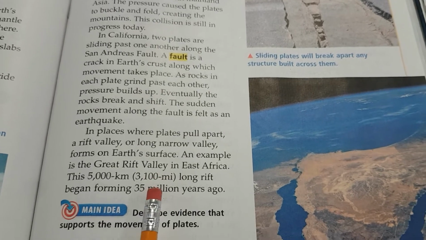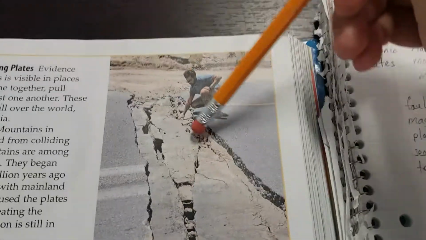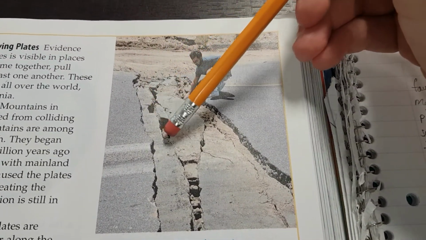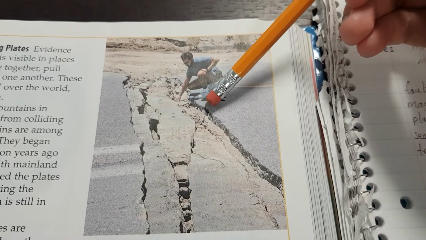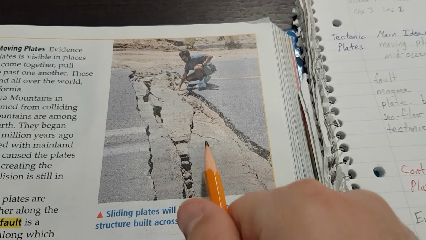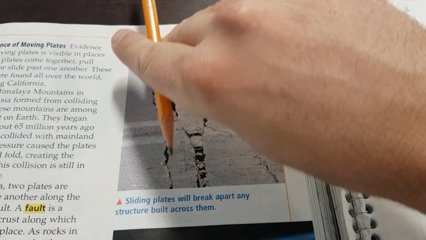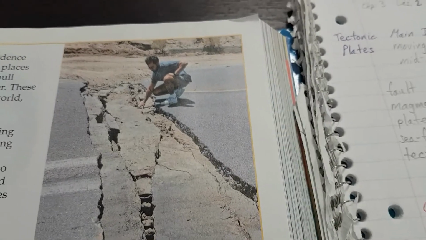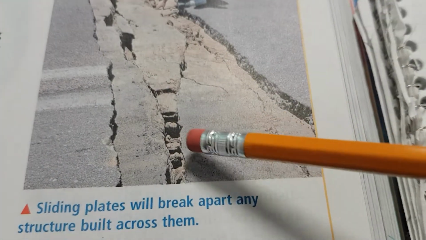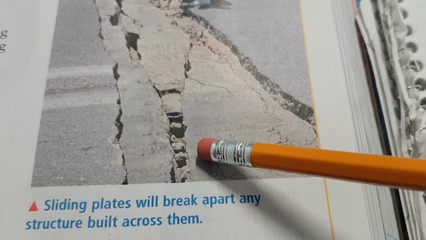That's a huge rift. Okay, looking at our pictures, sliding plates will break apart any structure built across them. So you can kind of see how it looks like these little puzzle pieces of the road should fit together. And as they slid past each other, this one got pushed forward that way, and then this one got pushed down that way, and they moved and broke. Right? If you were a little tiny ant living on the edge of this, you might think this was the entire continent moving.